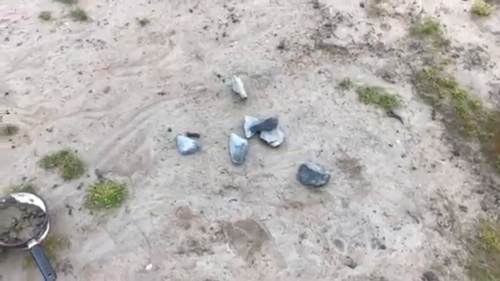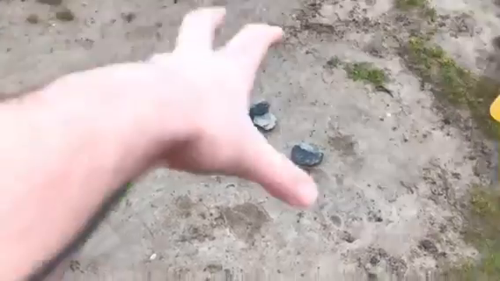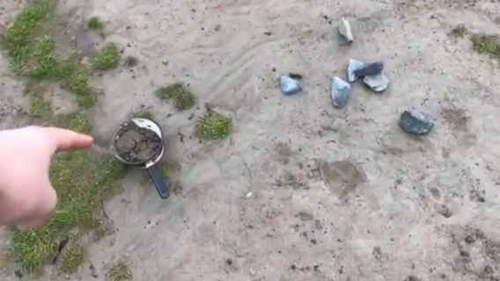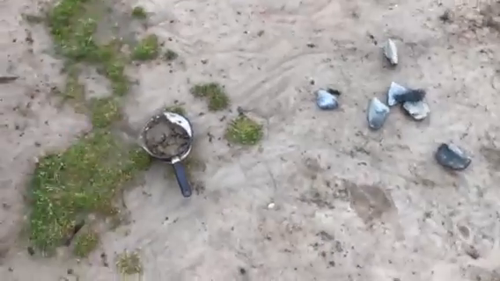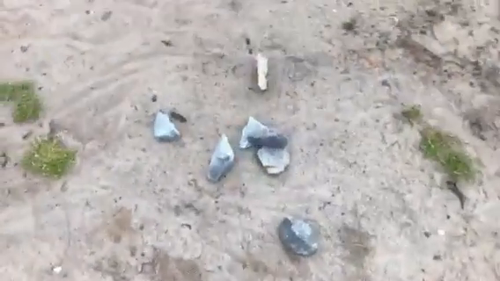Okay, so what we're going to be doing is looking at sandstone erosion, and we're going to build a little structure out of these rocks, filling in the gaps with this sand, and then we're going to pour water through it and see if all the sand dissolves and goes away. So, Stephen, let's build this up.